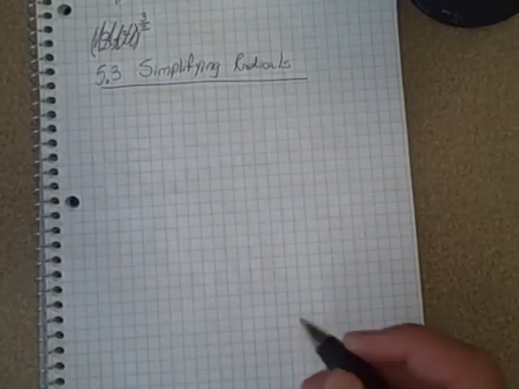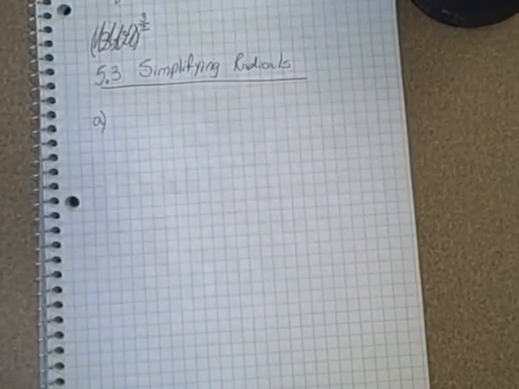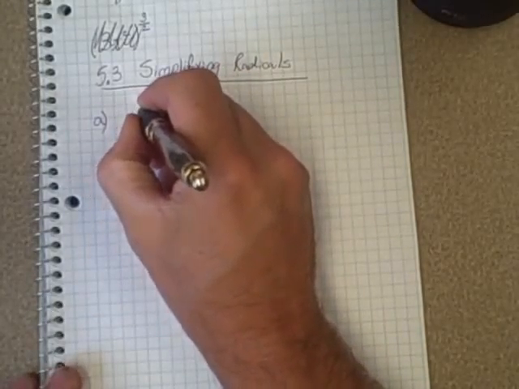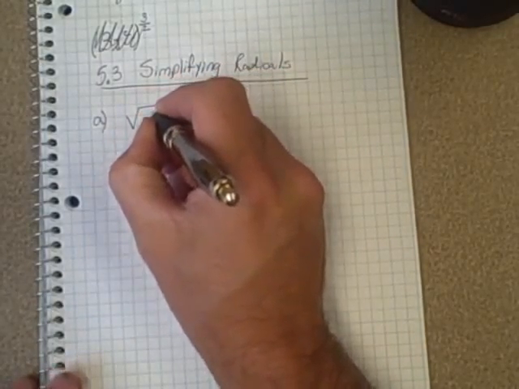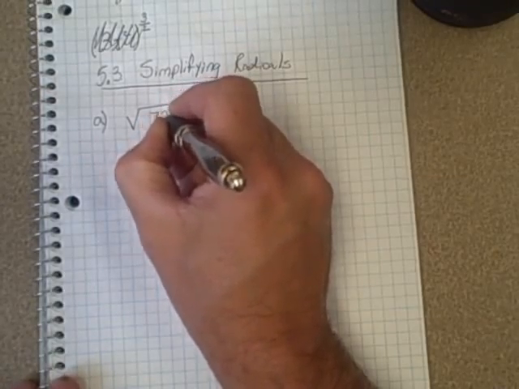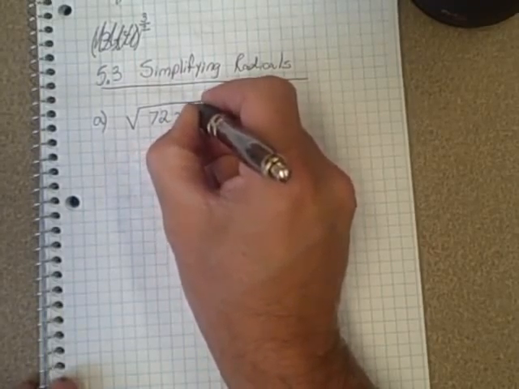So let's look at how to simplify radical expressions. Okay, let's go with a real simple example. Let's say we want to do the square root of 72x cubed y.